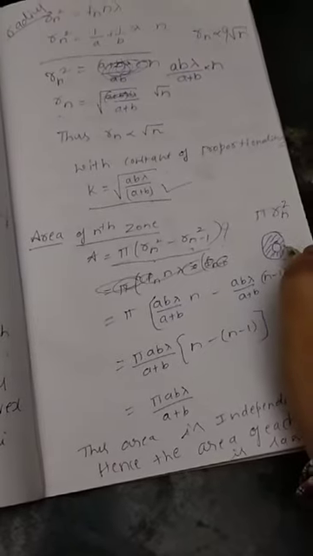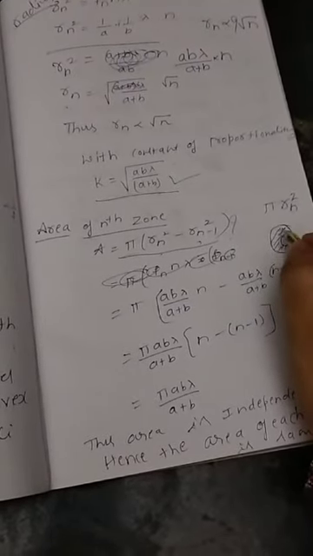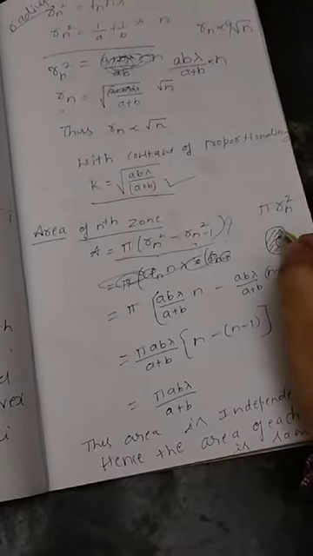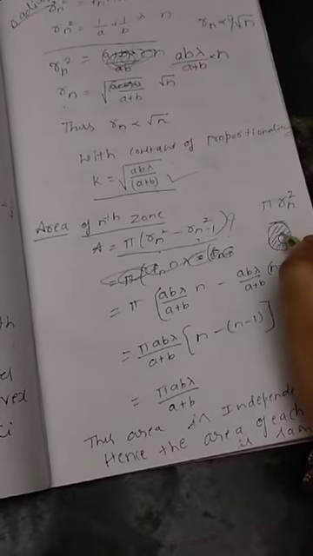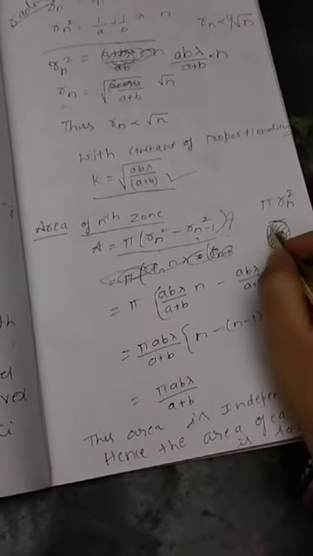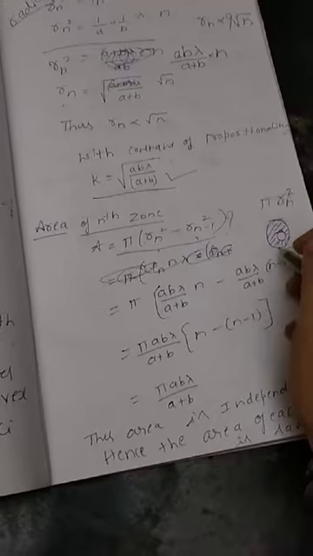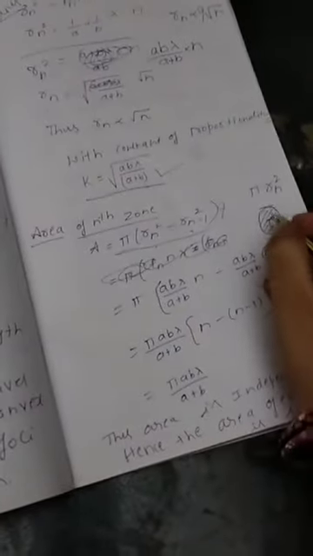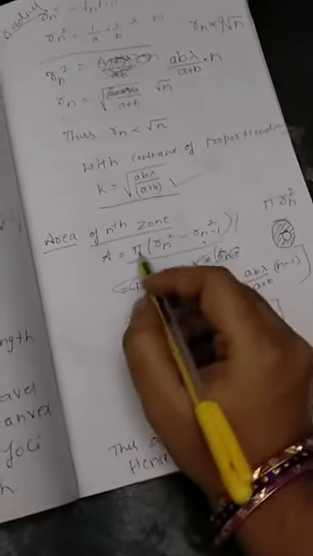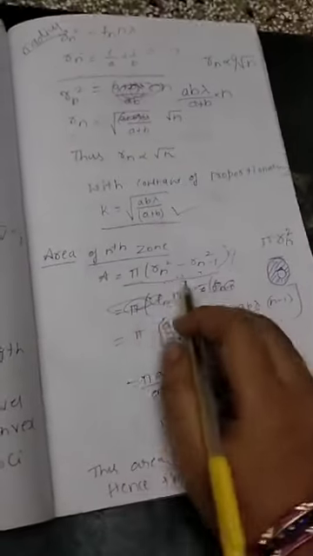I cannot consider it completely. If you want to do this, you have to take the second area minus the first area. That will give you the remaining annular area. That is what I have written here for the nth zone: pi Rn square minus Rn minus 1 square.